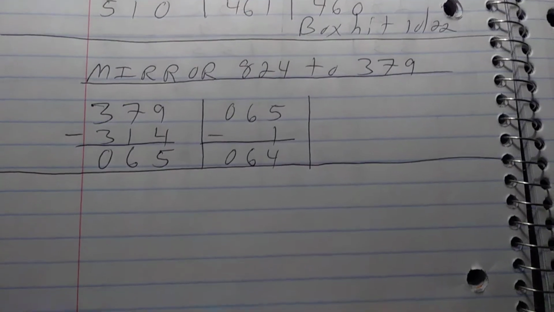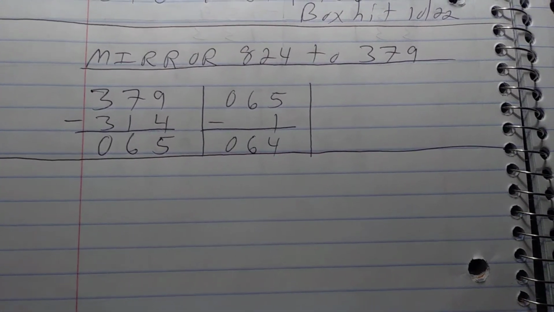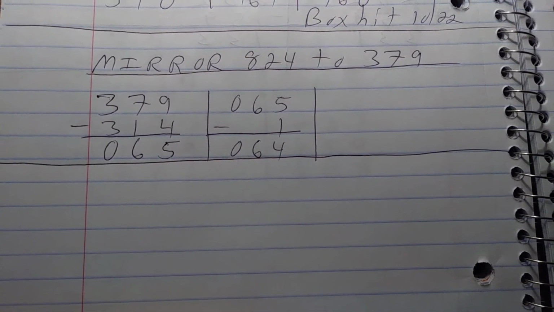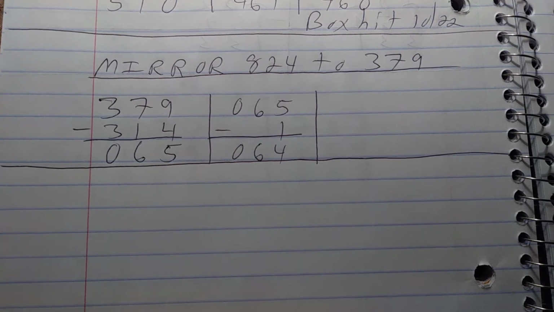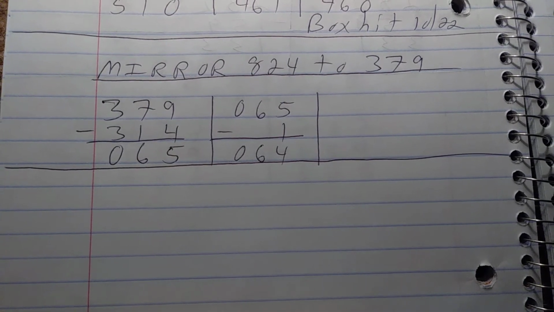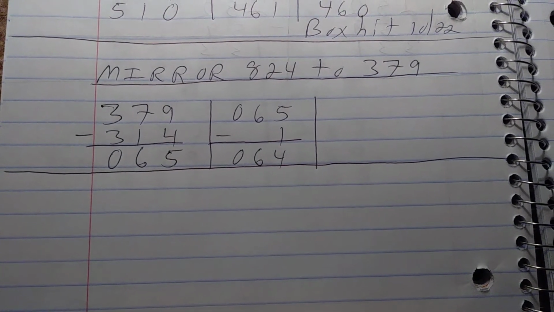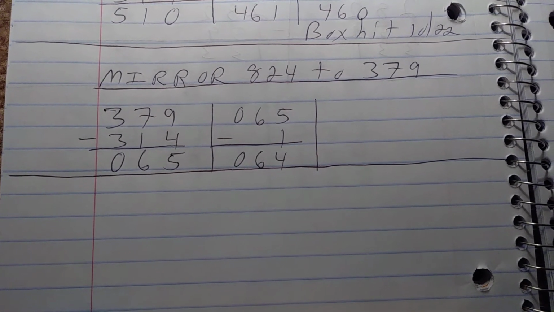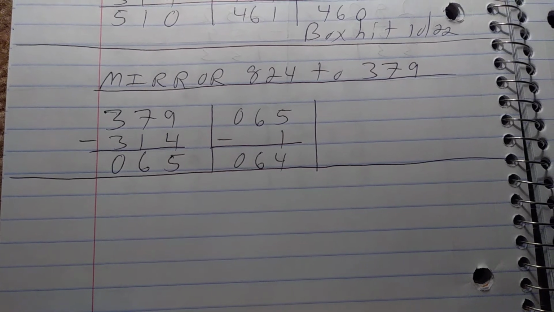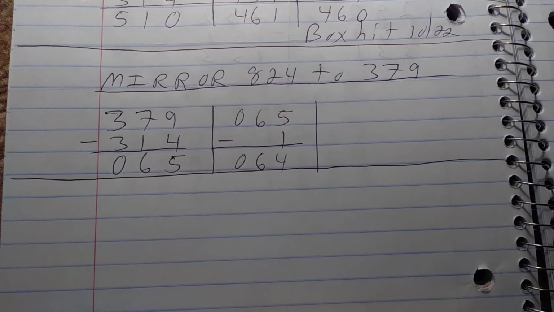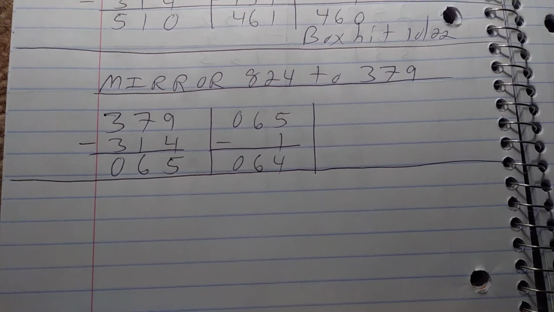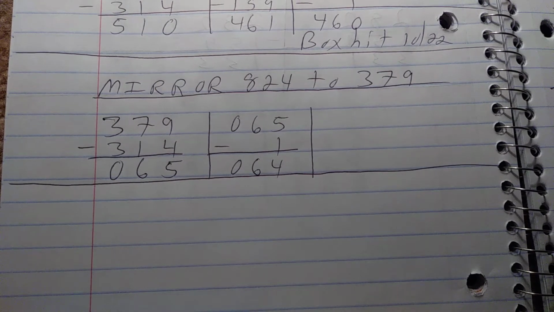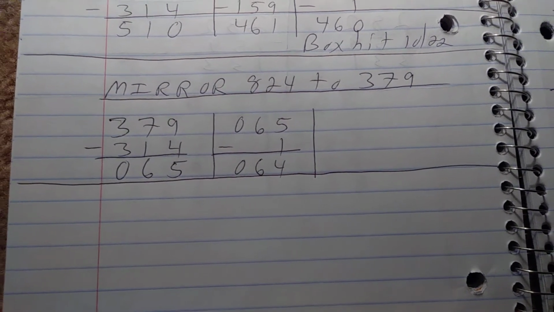You're going to mirror 824 to 379. 379 minus 314, so 9 minus 4 is 5. 7 minus 1 is 6. And 3 minus 3 is 0, so 065. You're going to subtract off 065 minus 1, so 460.